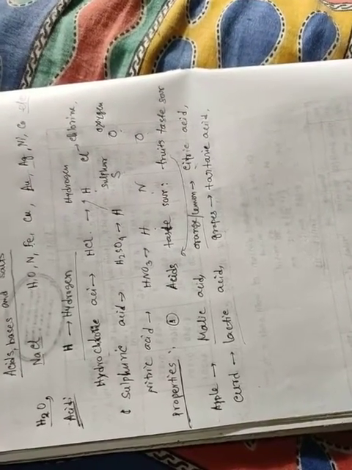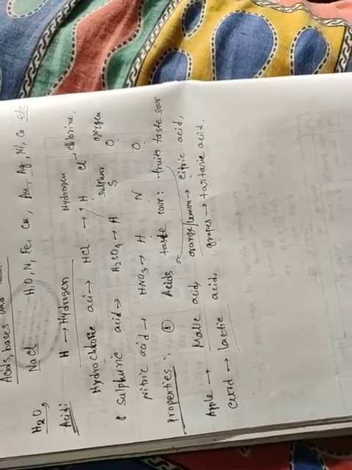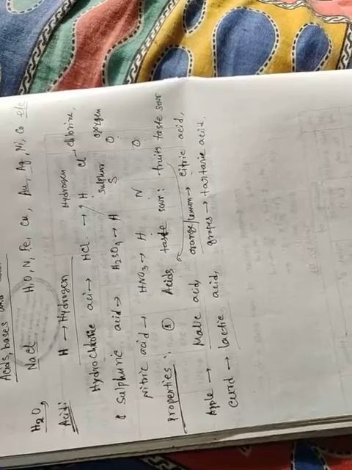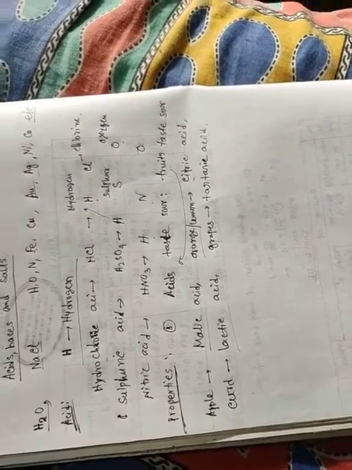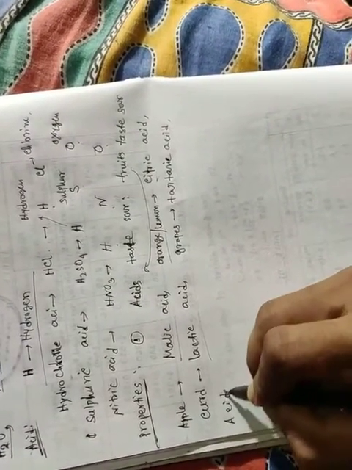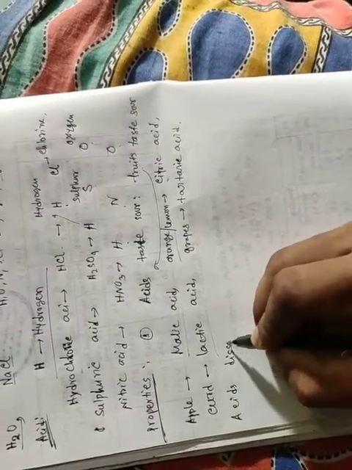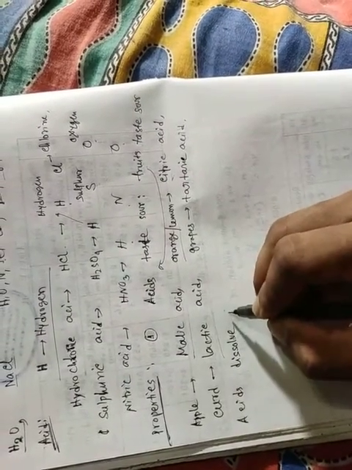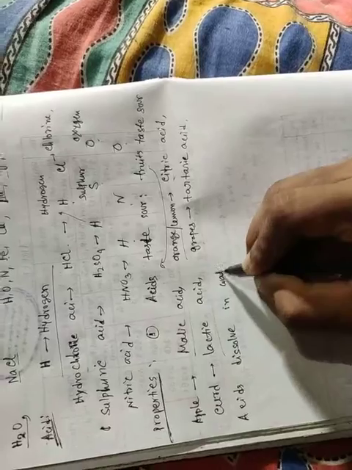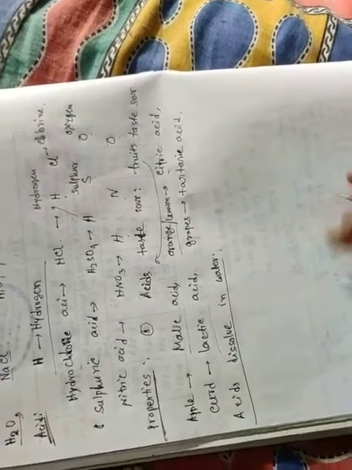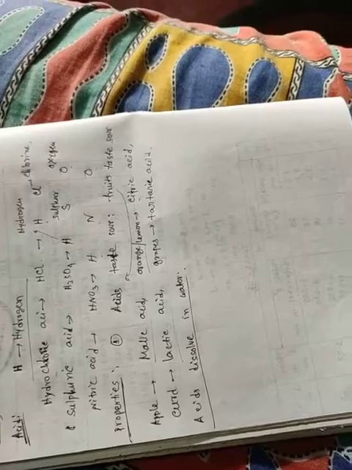Okay. So next property, acid dissolves in water. You know what this means? Dissolve means it mixes up.